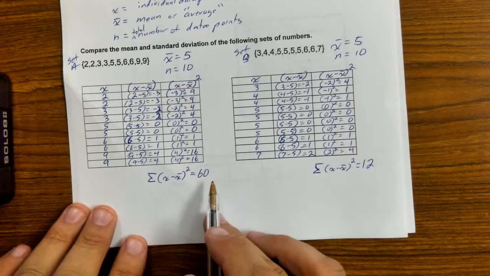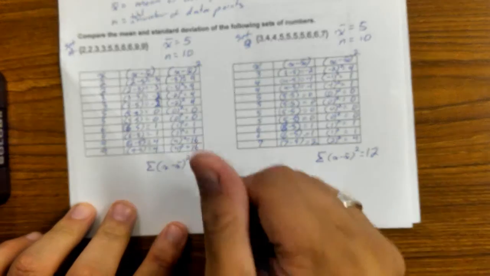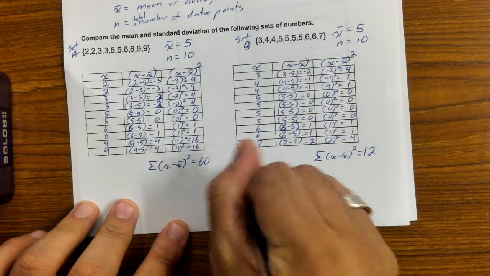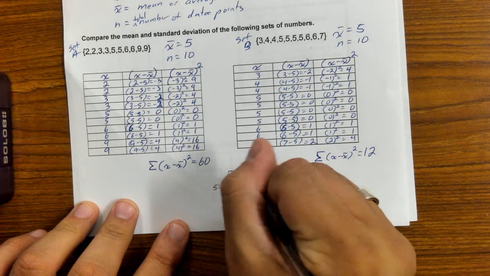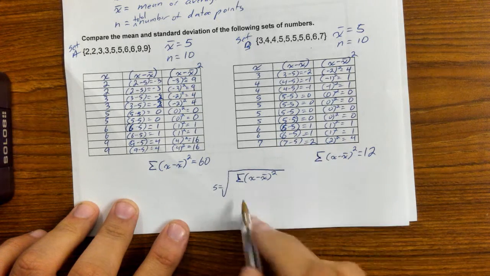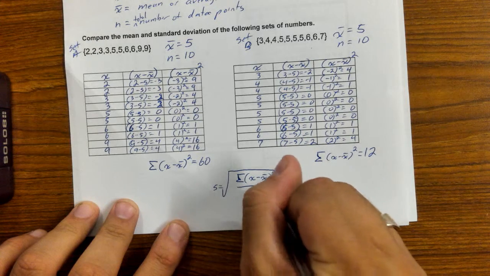So now I have enough to follow the formula for both of these. The formula is: s, the standard deviation, is equal to the square root of the sum of x minus x bar squared, the difference from the mean squared, divided by n minus 1.